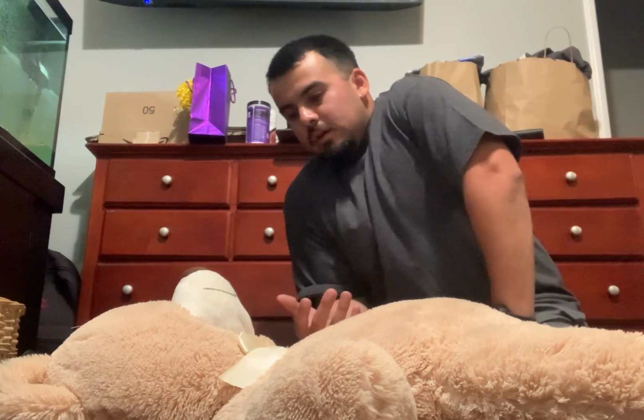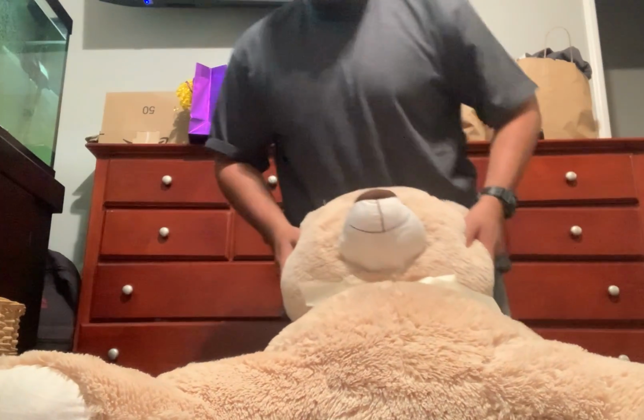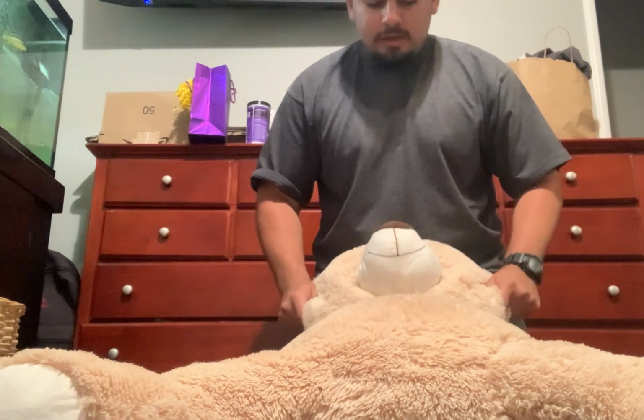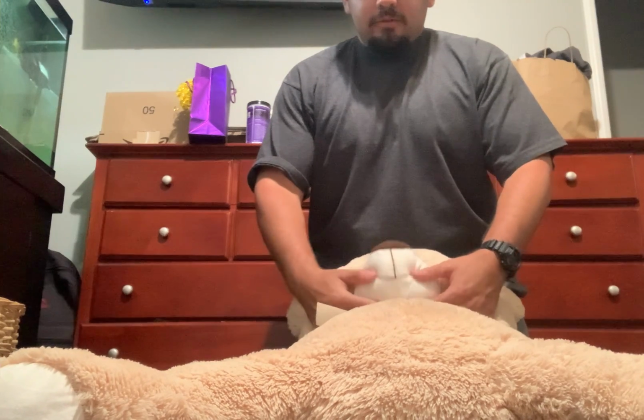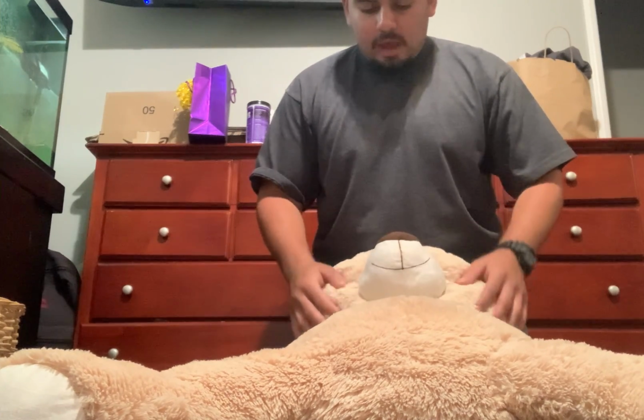From there, I would begin to inspect the head. I would start off feeling behind his head, feeling for anything around the ears, checking his eyes, and then checking his mouth for any abnormalities, any fractures or anything that does not seem normal around this area.